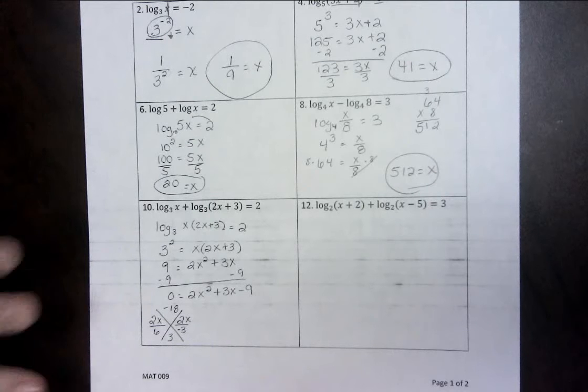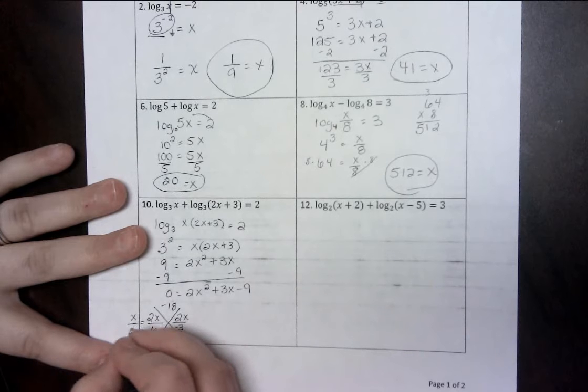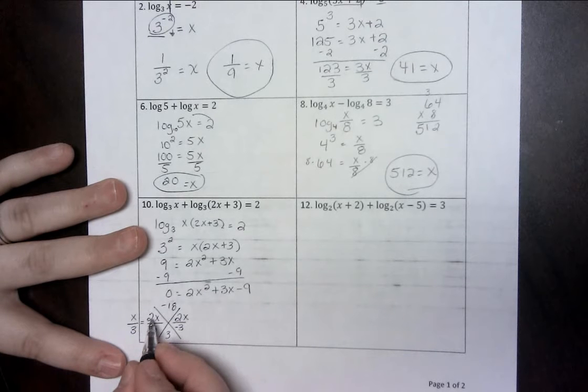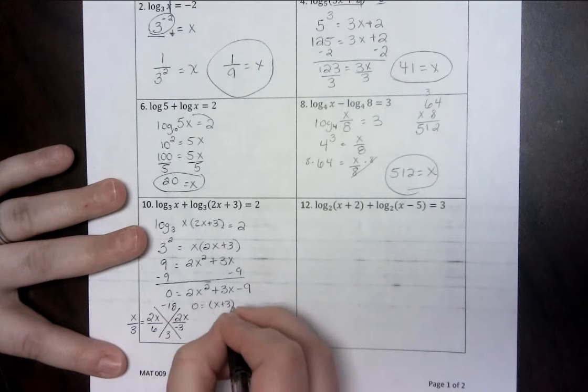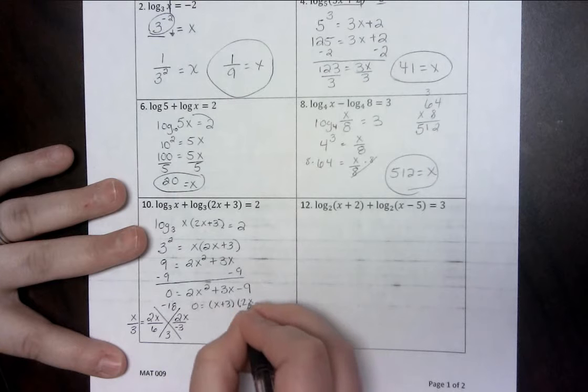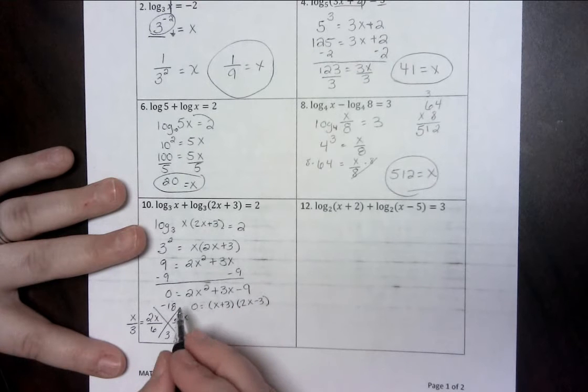And before I write this out in factored form, I have to simplify this 2 over 6 to make it a 1 over 3. So I now have 0 equals x plus 3 times 2x minus 3. And the reason I didn't simplify this, guys, is because it was already simplified. You can't simplify a 2 over 3.